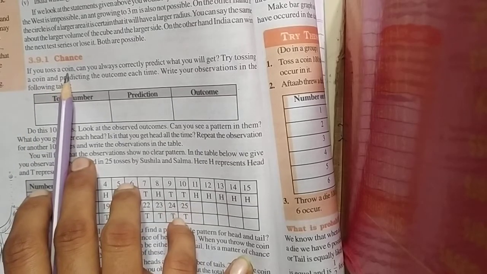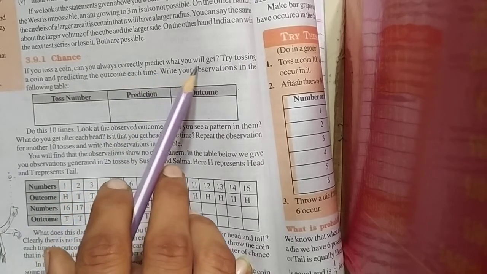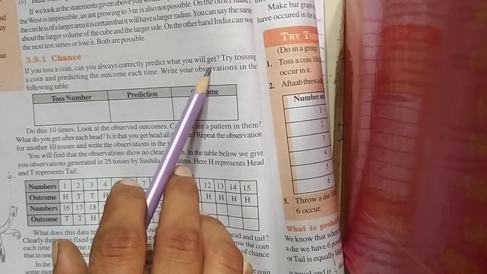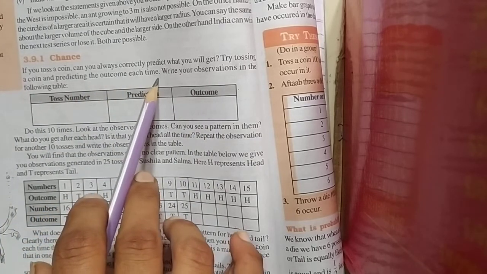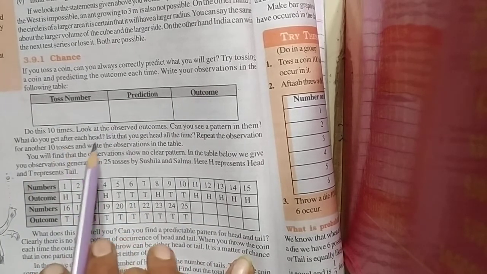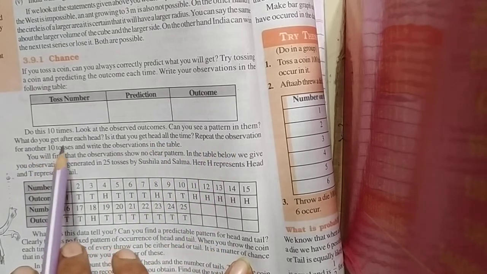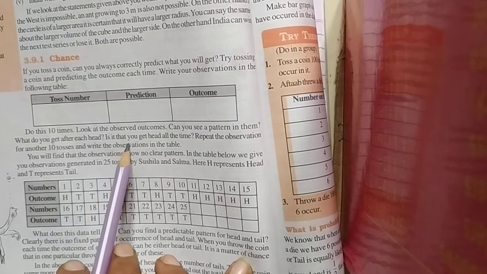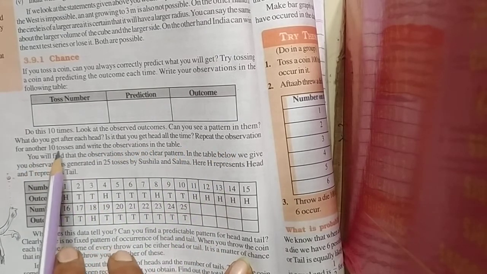So first, chance. If you toss a coin, can you always correctly predict what you will get, head or tail? Try tossing a coin and predicting the outcome each time. Write your observation in the following table. Students, do this 10 times. Look at the observed outcomes. Can you see a pattern in them? What do you get after each head? Is it that you get head all the time? Repeat the observation for another 10 tosses and write it in the table.